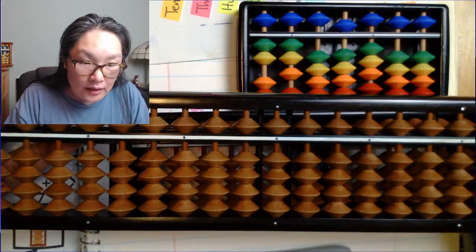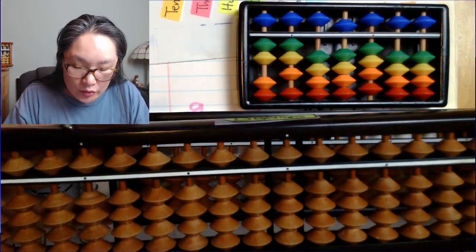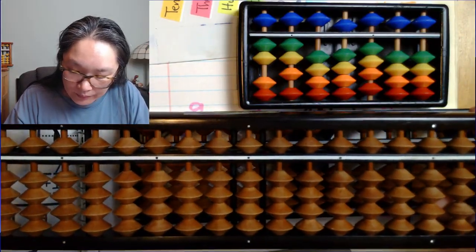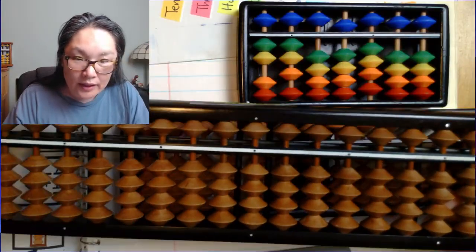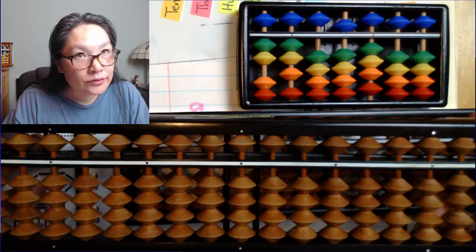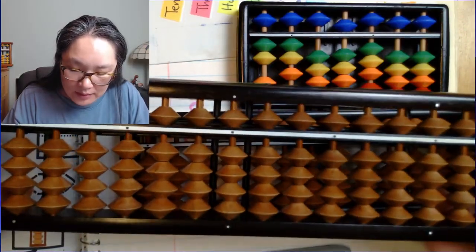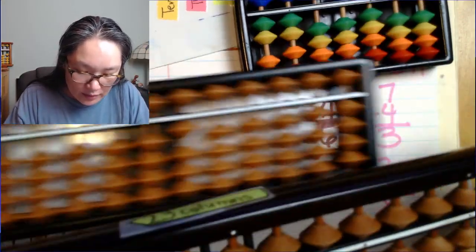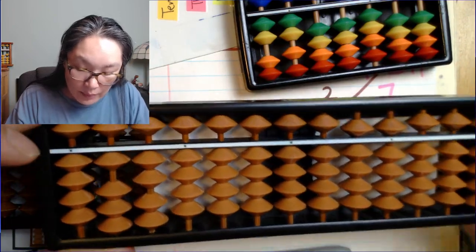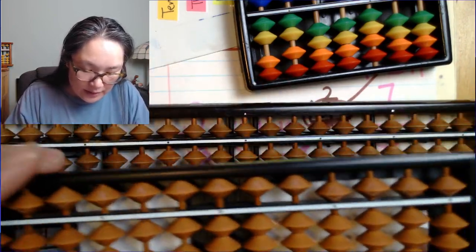So you could track the national debt with the 23. I'm not sure how far it goes. I think we're at trillion, right? But that's the idea. This one is made out of bamboo. This one is made out of plastic. But they work exactly the same. They're all just the same.